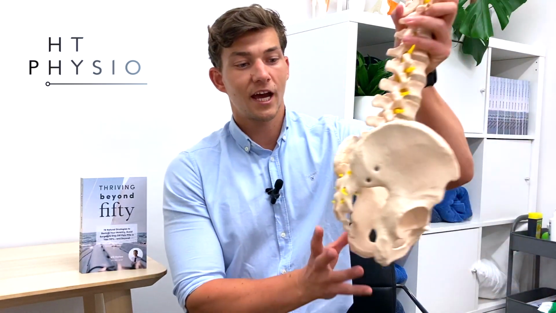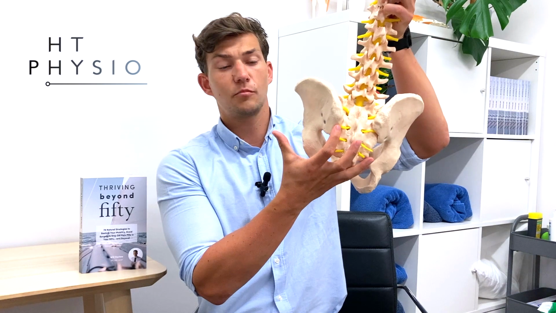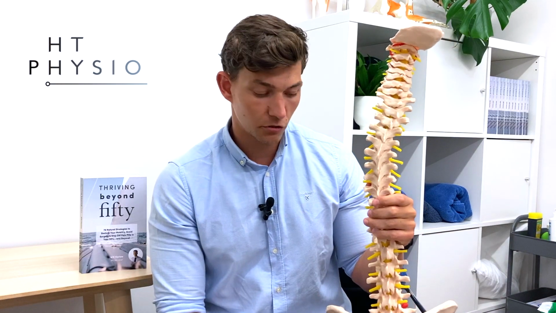Now, the third most common cause of sciatica that we see is something called piriformis syndrome. Now, the piriformis is a small muscle that lives deep in the buttock on both sides of the hip. So if we're looking at the spinal model again, this is your spine, but the piriformis is all the way down here. Okay, so the piriformis is a very small muscle which is deep. You can't see it, it's not near the skin, it's underneath the gluteal muscles.